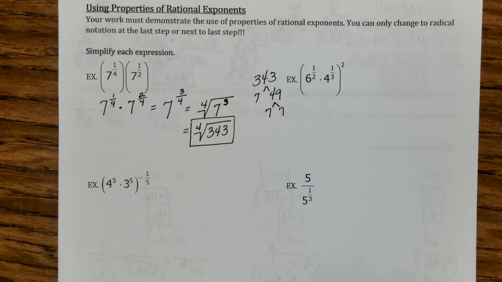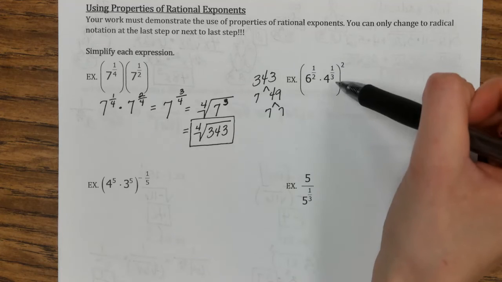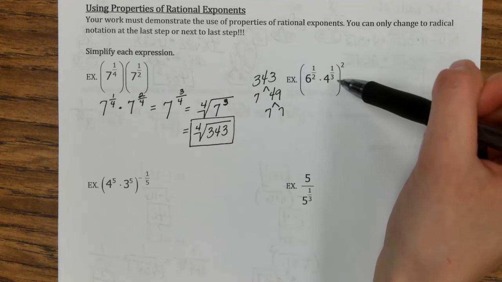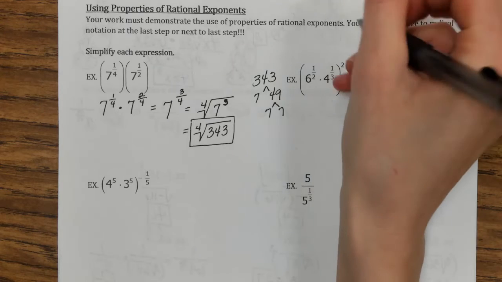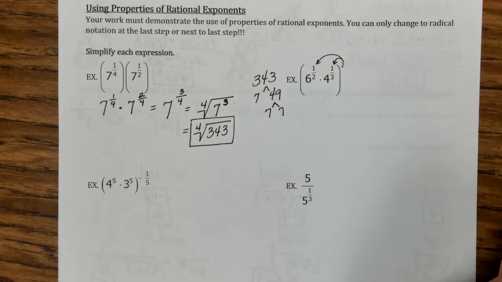Okay? Now, for this next problem, you've got 6 to the 1/2 power times 4 to the 1/3 power. Those are not the same base, so I cannot start making them like denominators and adding them. You can only do that when there's the same base. So what I'm going to do is take this outer 2, that outer exponent, this is where we're going to do power to a power.